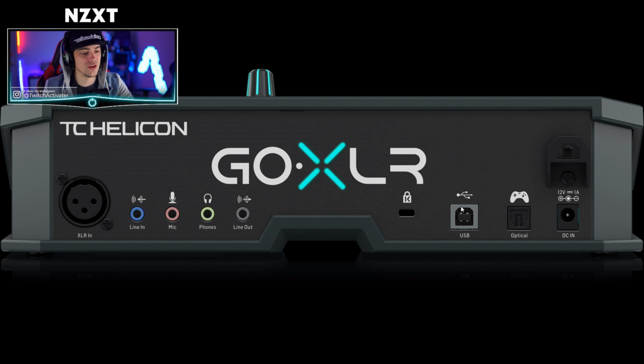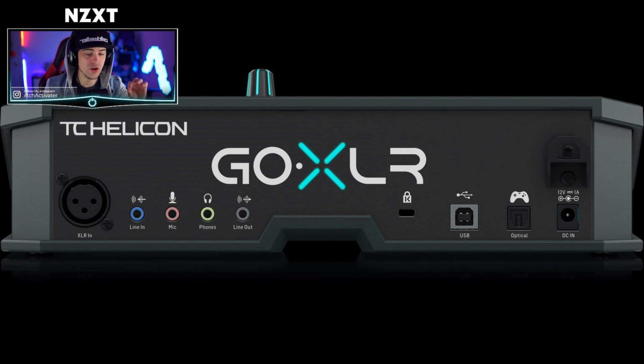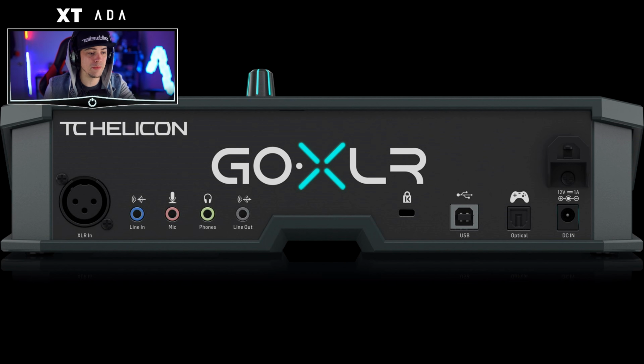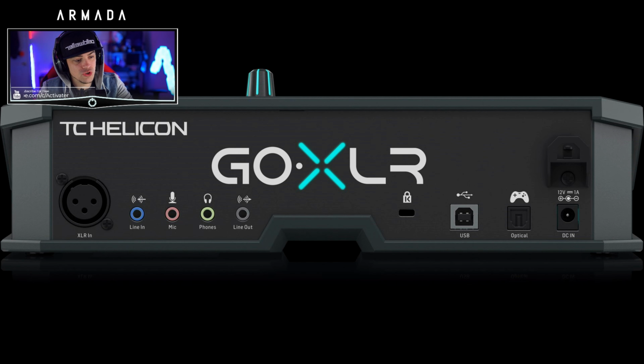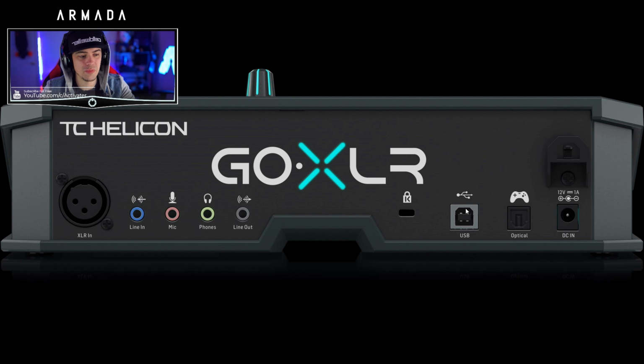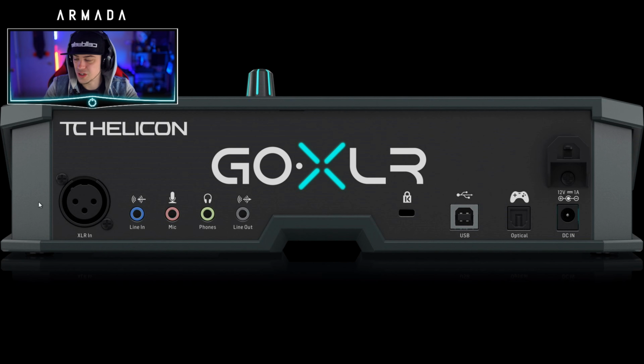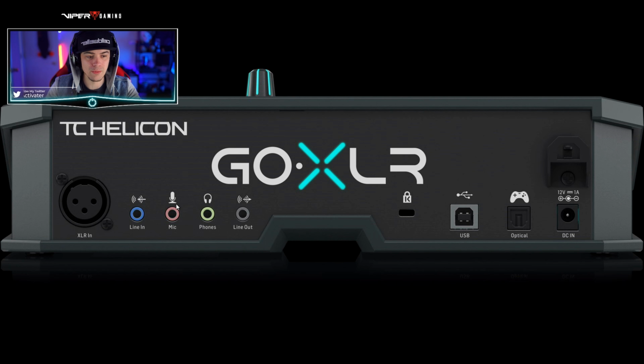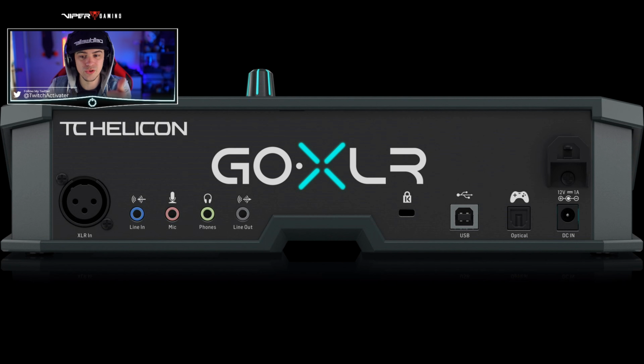You have the USB right here. That goes into whatever computer you're plugging this into. And let's say you're not plugging into a computer. Maybe you just want to plug it into your console. So you'd plug it into your console, and then it still needs power. So that's where the power comes in right here, and everything's good. Very, very easy. There's a lot of variety of options here that you can use to get inputs and outputs.